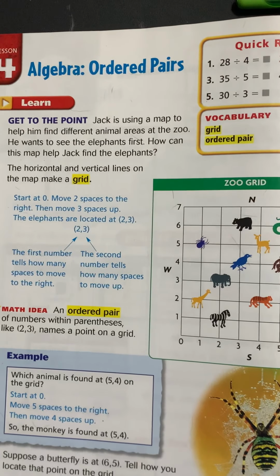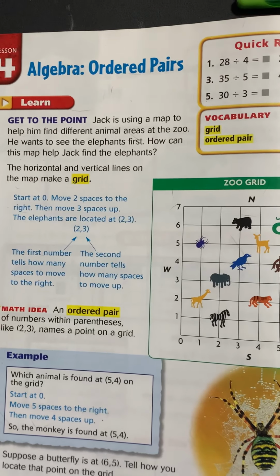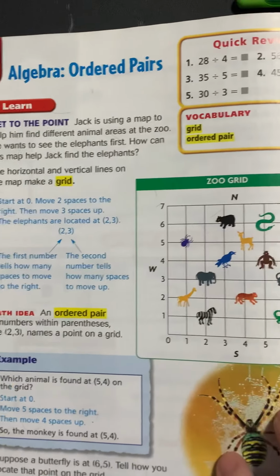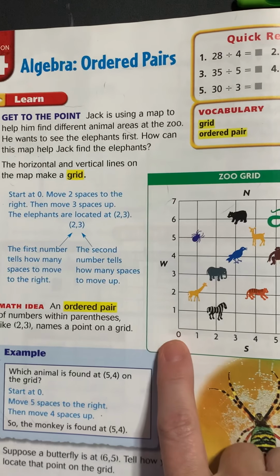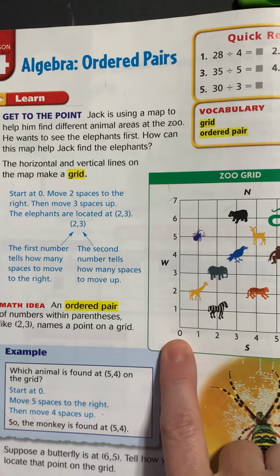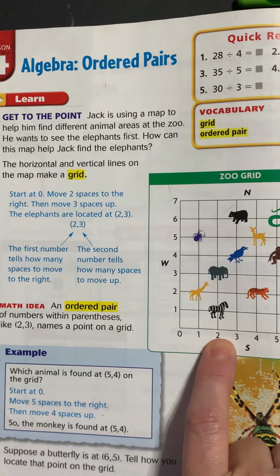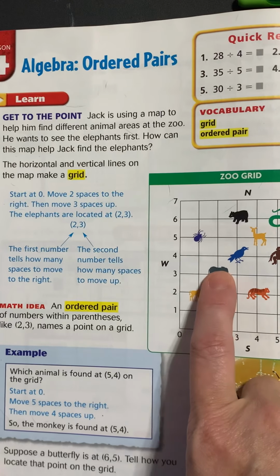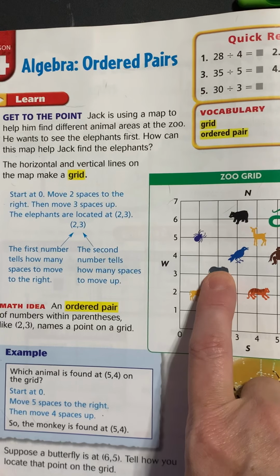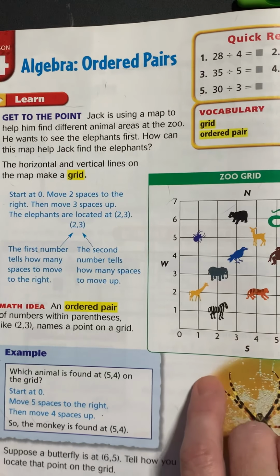The horizontal and vertical lines on the map make a grid. So this is your grid. Start at 0, right here. Move 2 spaces to the right, 1, 2. Then move 3 spaces up, 1, 2, 3. The elephants are located at (2, 3).